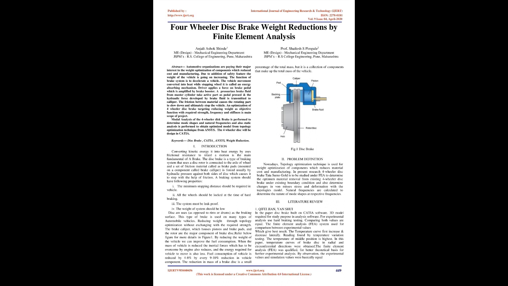A braking system should have the following properties. 1. The minimum stopping distance should be required in the vehicle. 2. All the wheels should be locked at the time of hard braking. 3. The system must be leak-proof. 4. The weight of the system should be low. Discs are used, as opposed to rims or drums, as the braking surface. This type of brake is used on many types of automobile vehicles.